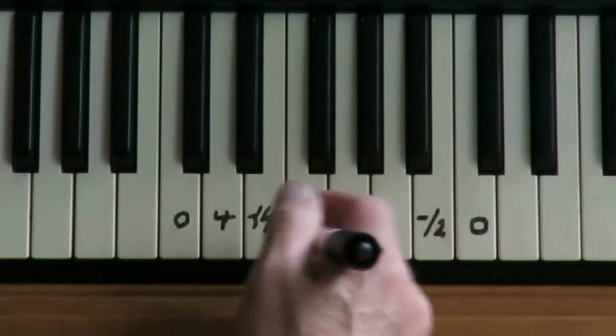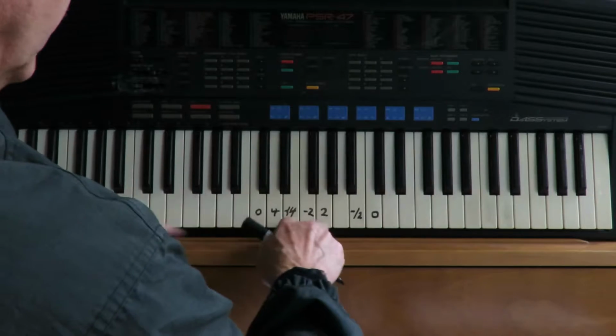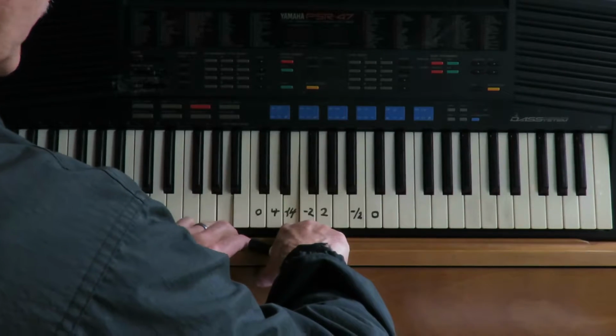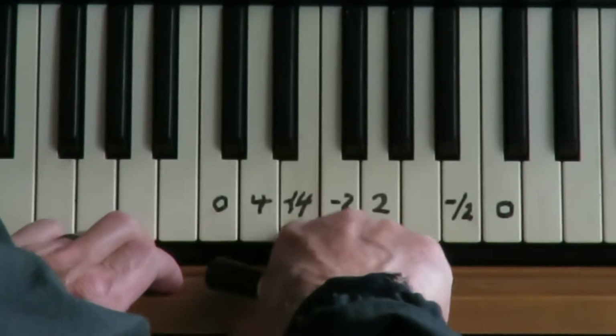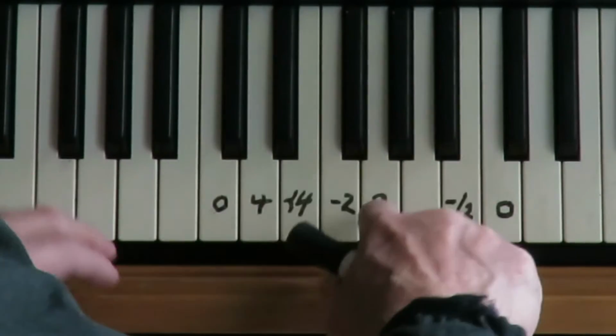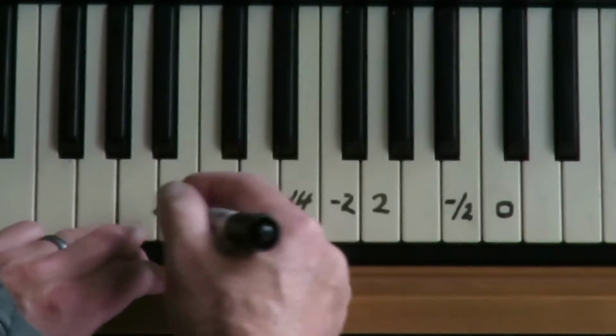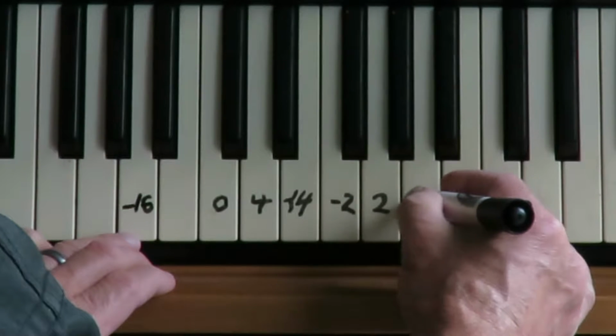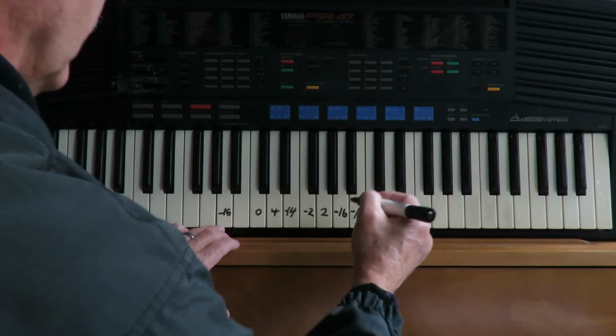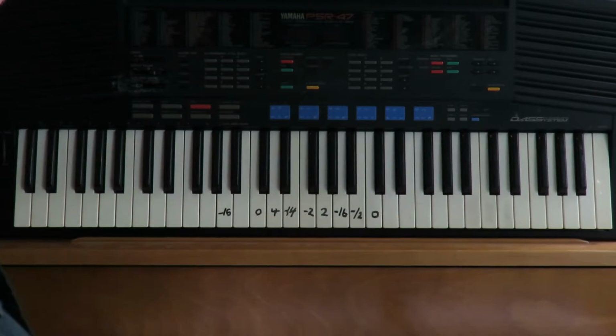So let's say we tune it this way. And remember when we did our major third and then we made a perfect fifth down, and minus 14 had to be minus 16 because it's 2 cents bigger. So this makes this a minus 16. So let's just write it up here. Minus 16. Okay, there's at least the white notes.